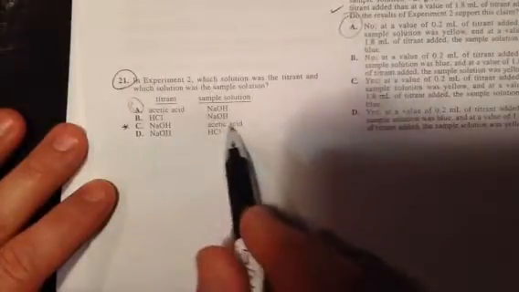So it looks like your titrant was kept the same, your sodium hydroxide, but instead of hydrochloric acid we're going to substitute that out for acetic acid. So on that one, your titrant is going to be the sodium hydroxide and your sample solution is the acetic acid.